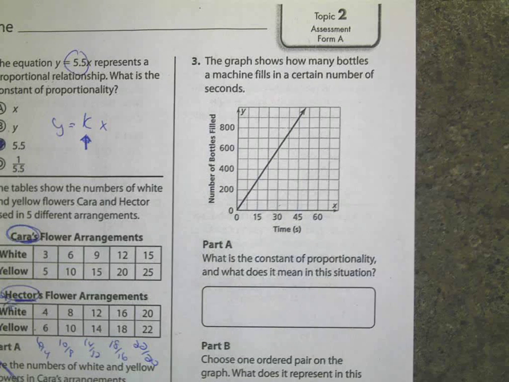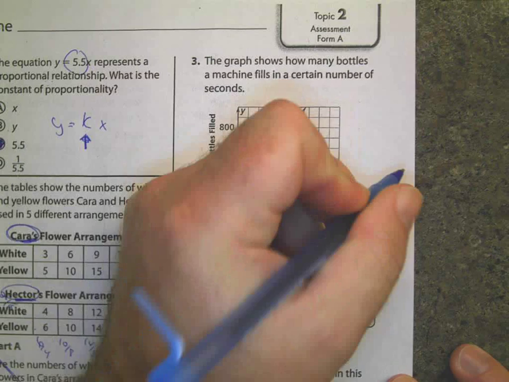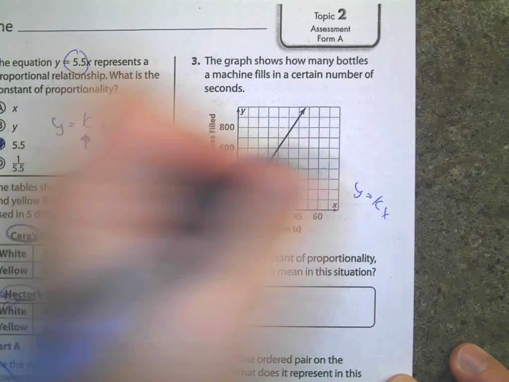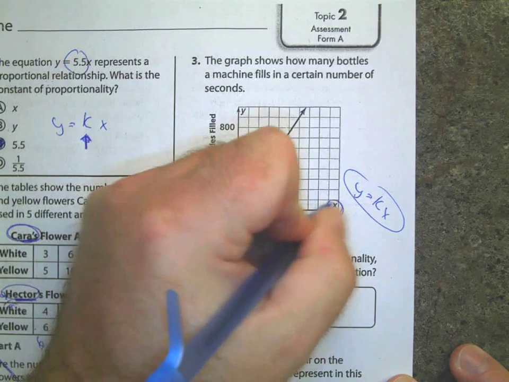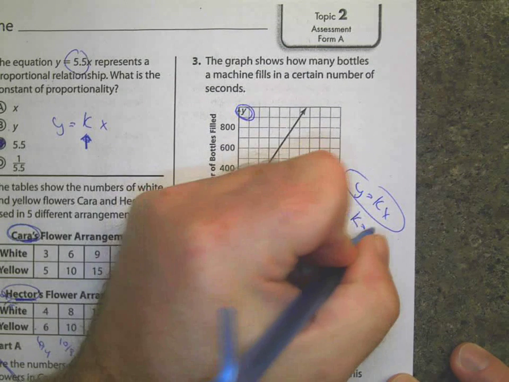Oh, okay. Question number 3 says, the graph shows how many bottles a machine fills in a certain number of seconds. Now, anytime you're doing this and it's asking you for the constant of proportionality, the constant of proportionality talks about y equals kx. Now, don't forget this is x, this is y. And when I start doing this, k equals y over x.